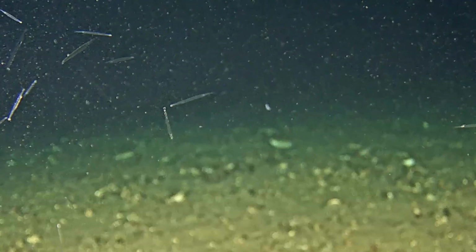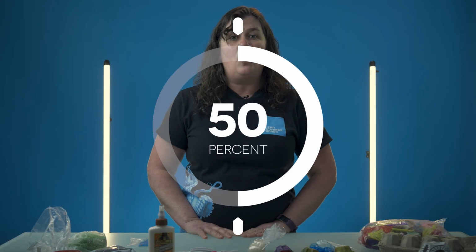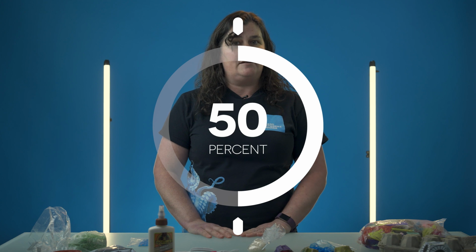Tiny and microscopic individuals, phytoplankton, can come in a variety of shapes and sizes, but all phytoplankton have something in common. They use photosynthesis to turn the sun's energy into oxygen. Scientists estimate that 50 to 80% of the oxygen on Earth comes from phytoplankton.